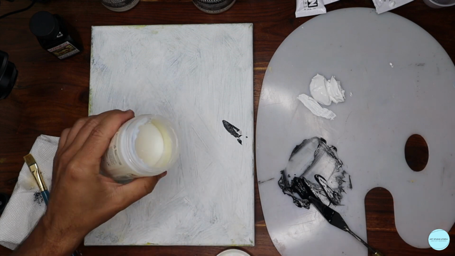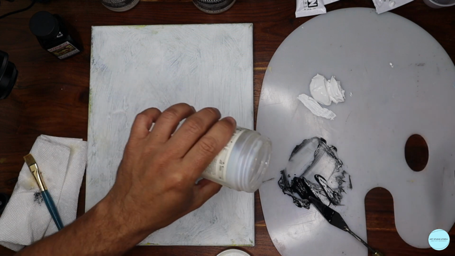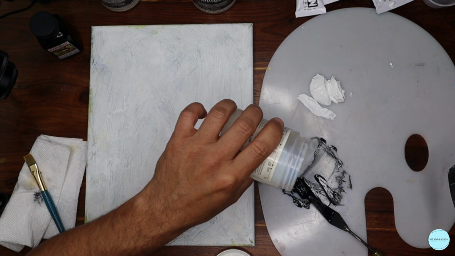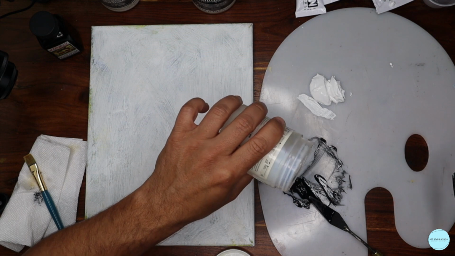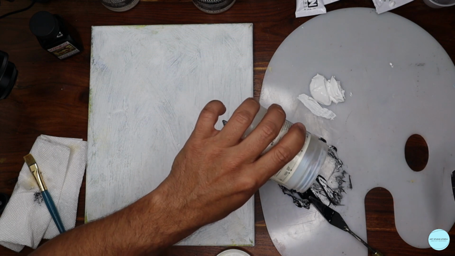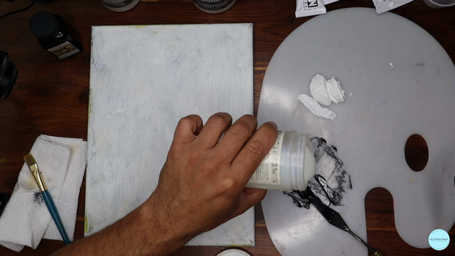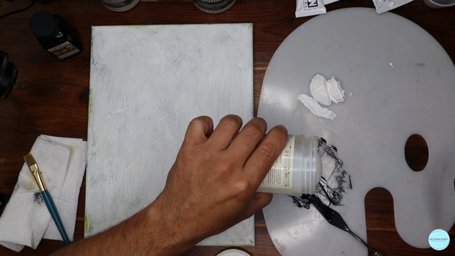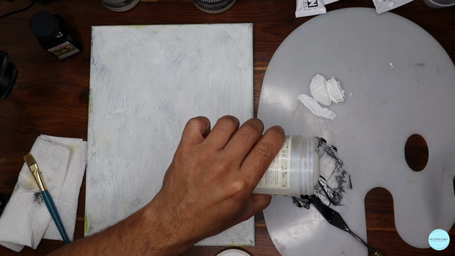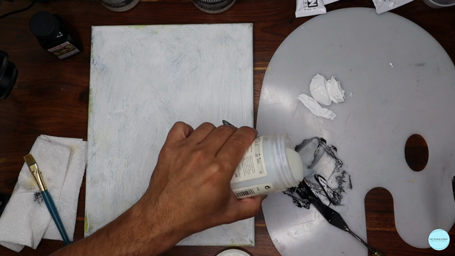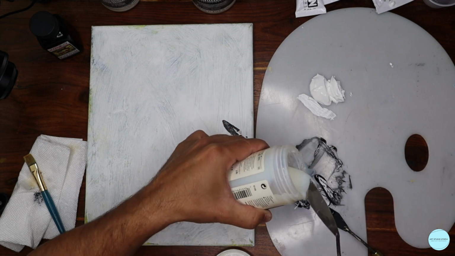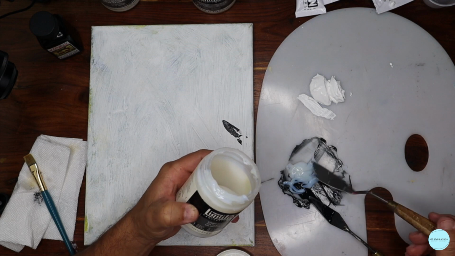This is what it looks like. You could actually just pour right onto the palette. So if you see that, here it comes. It's thicker than honey, but very close. And you can see how that's happening there. And as I do that, I kind of went 50-50.